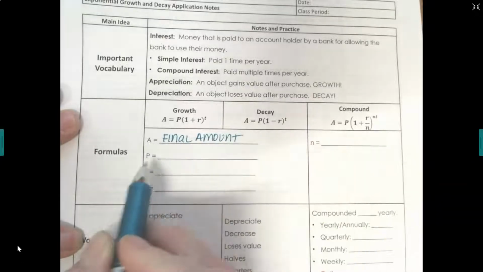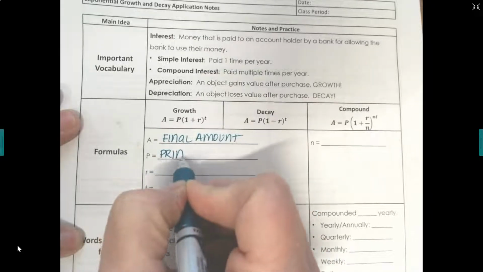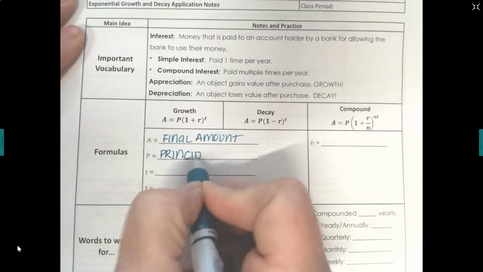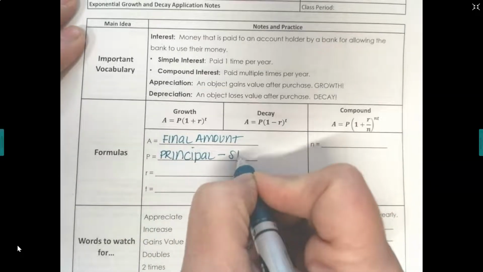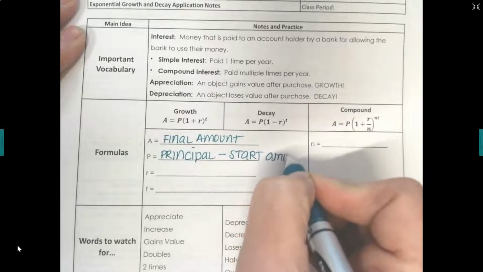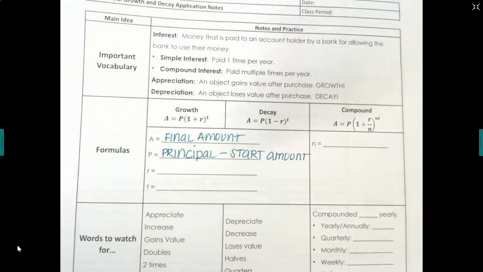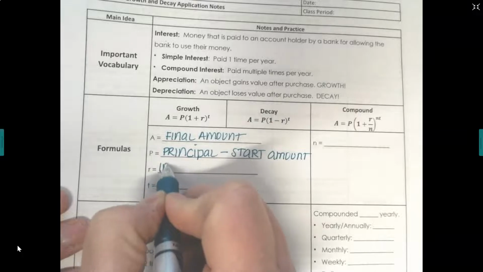Okay. The P stands for principal. Now, in finance, principal means the start amount. How much money did you put into the account? Or how many people were there initially? It's your initial amount. R stands for interest rate.